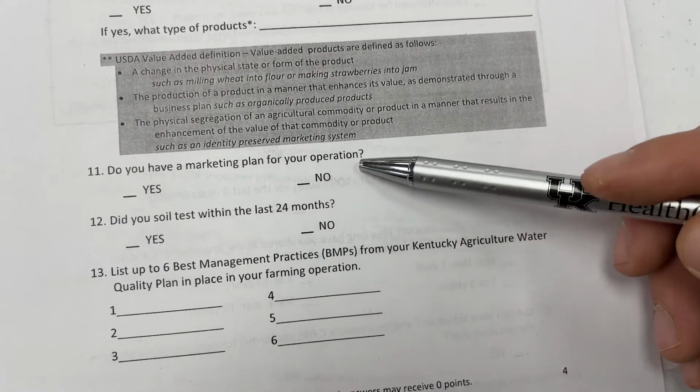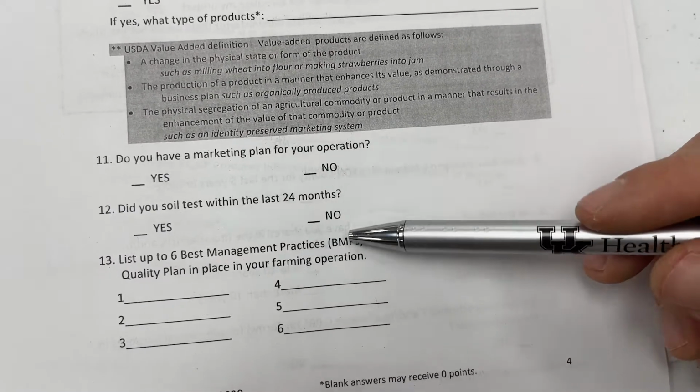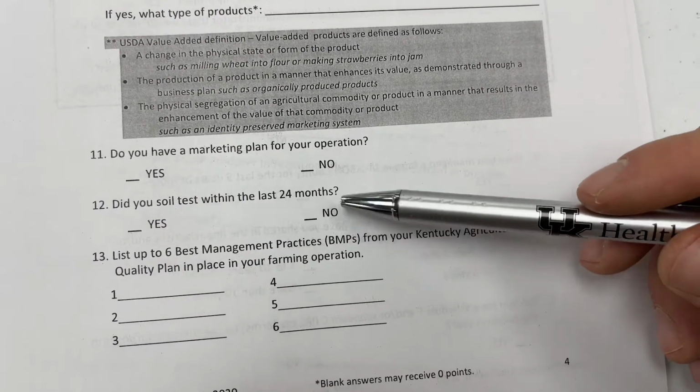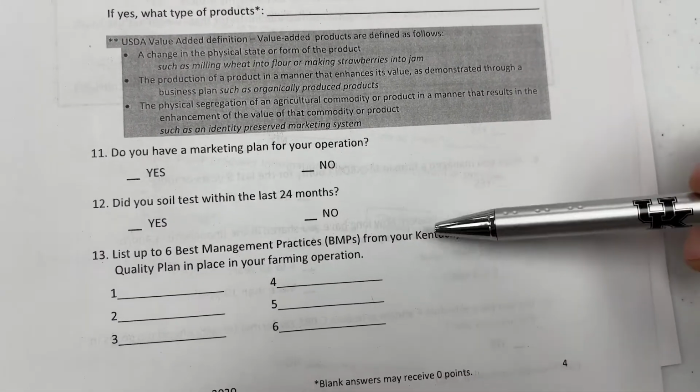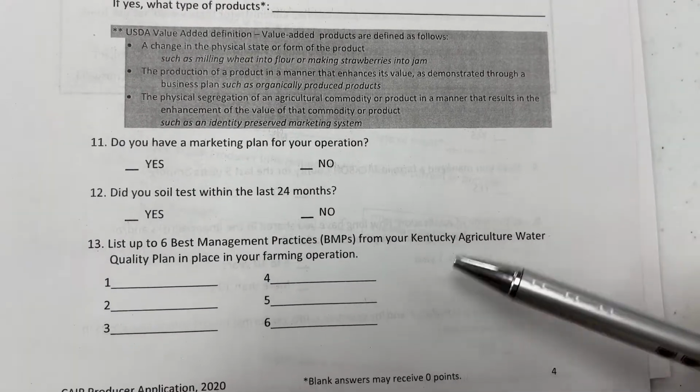And do you have a marketing plan for your operation? And did you soil test within the last 24 months? Now this one I can answer for you. If you want to call me, I can tell you if you've done a soil test in the past 2 years because I have that information at my office.